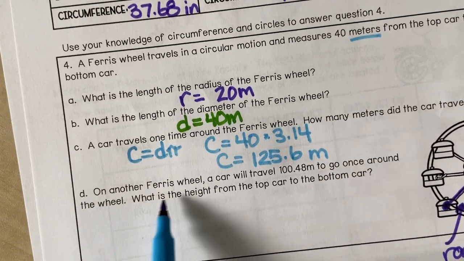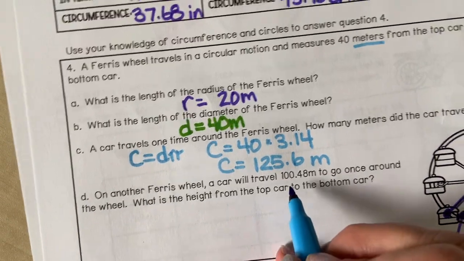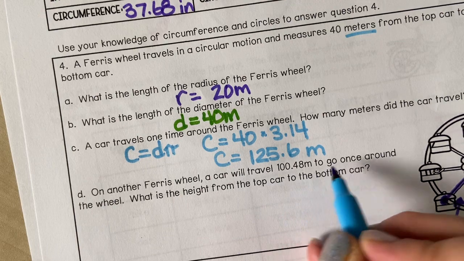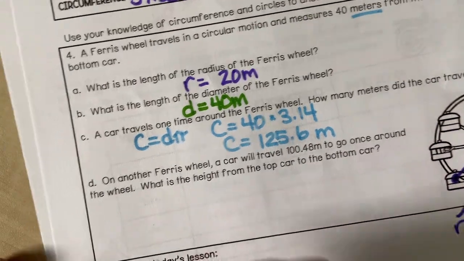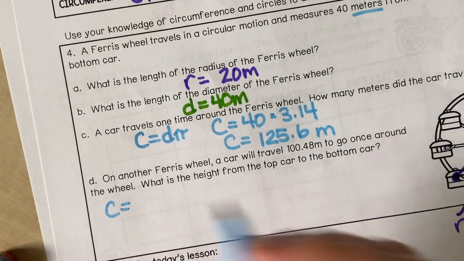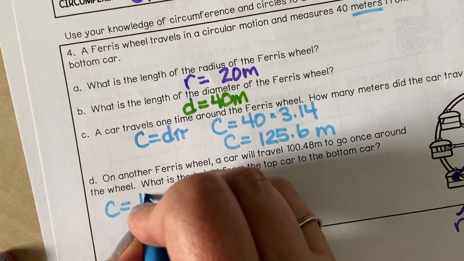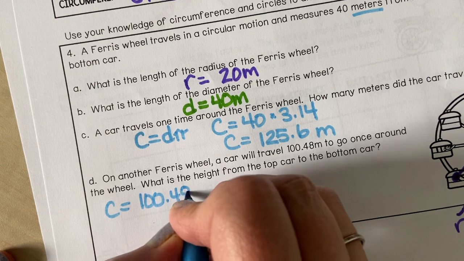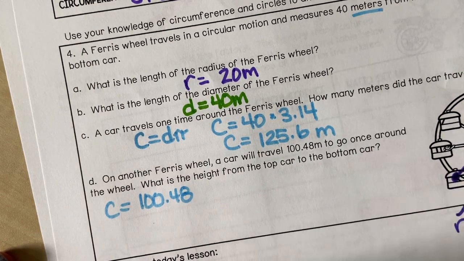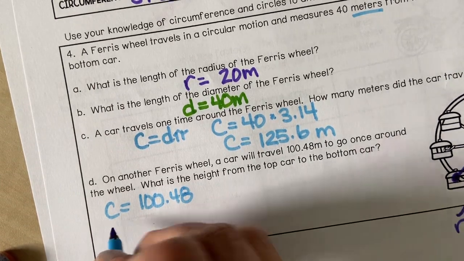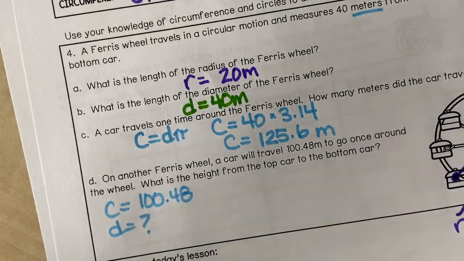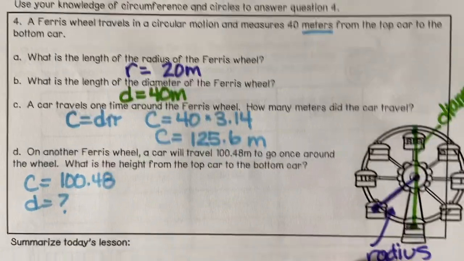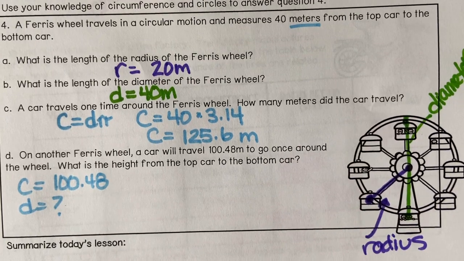This says on another Ferris wheel, a car will travel 100.48 meters to go around once. What is the height from the top of the car? So it's giving me the circumference, and it wants me to find what is the diameter, the height from the top car to the bottom car. Okay, so I'm just going to plug it into my formula. Exact same formula I used on here.